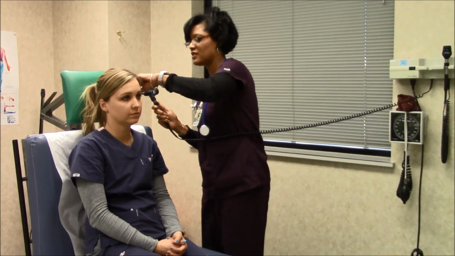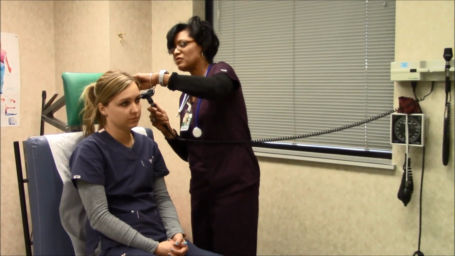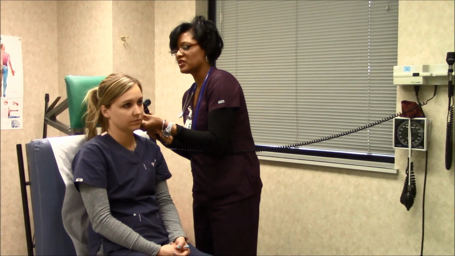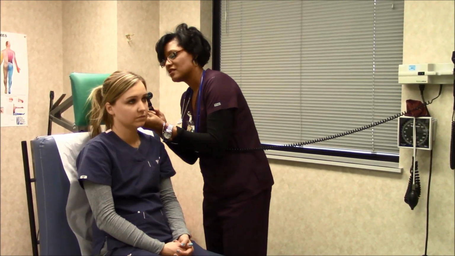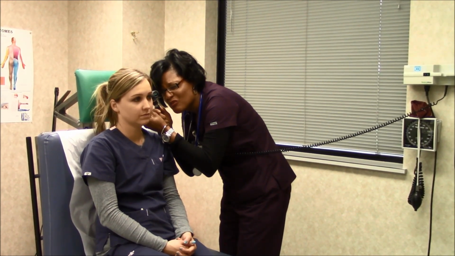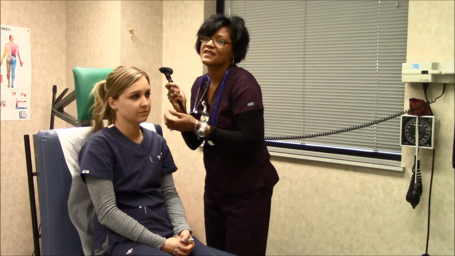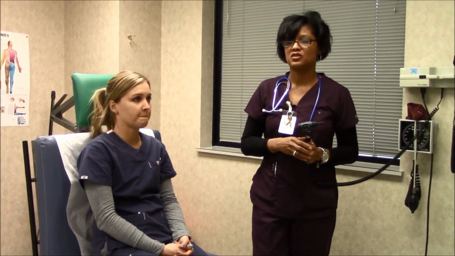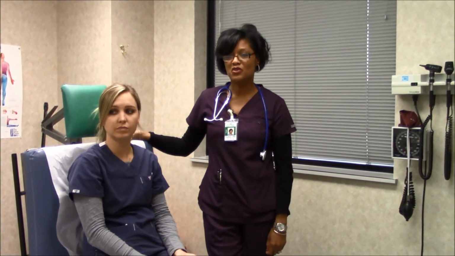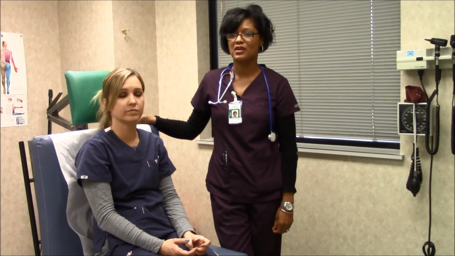We're looking for cerumen, and if there's cerumen, we're going to note the color of it. And also, we're looking for lesions or any type of discharge. I'm also inspecting the tympanic membrane. And a normal tympanic membrane should be shiny gray in color. No movement is expected when the tympanic membrane is perforated.